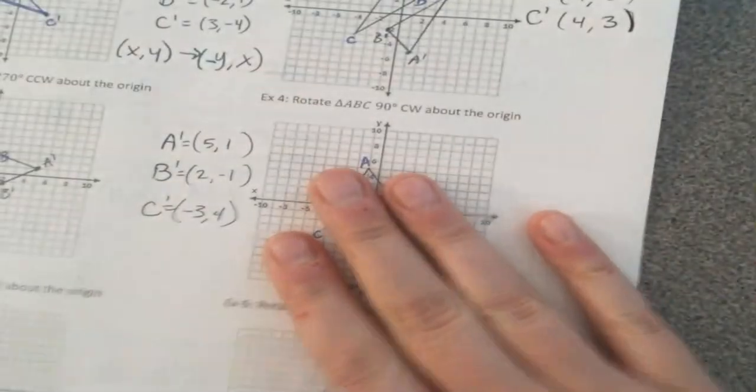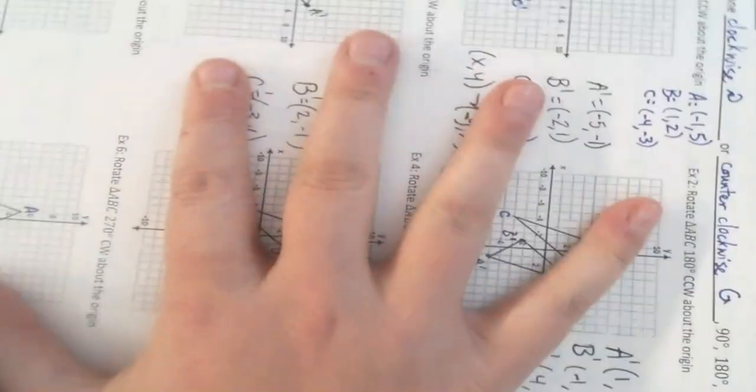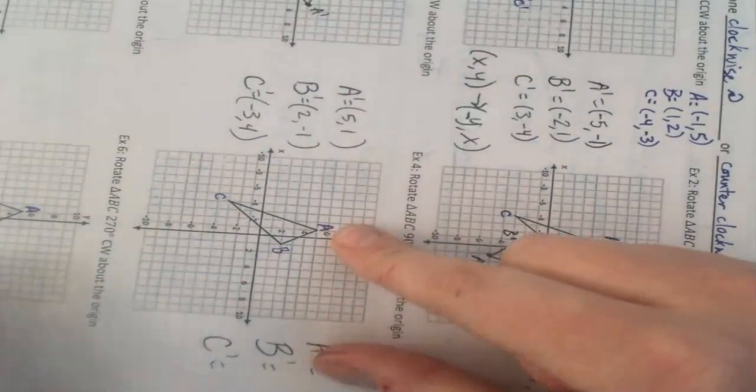I'm going to do this one, just the other method, just turning it. So we're going to turn this 90 degrees clockwise to find our A prime, B prime, C prime. So 90 degrees clockwise, we're going to take our paper, turn it like a clock, 90 degrees. So A prime is at 5, 1.